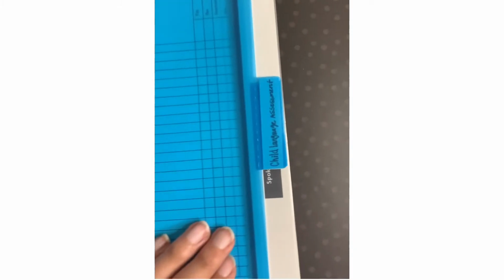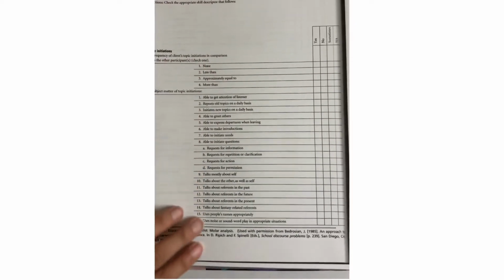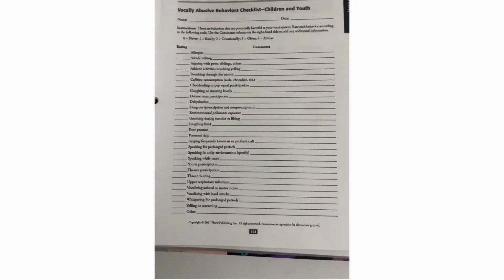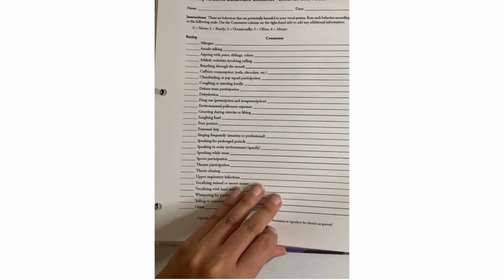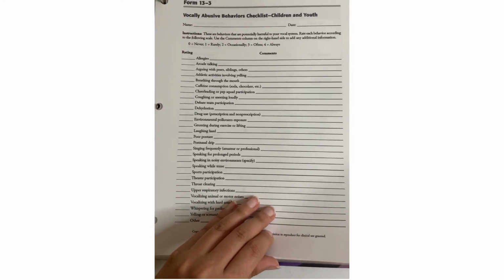And the next section is childhood language assessment. So for this handout, it is working with language learning disabilities. It's just a little chart or worksheet that you can fill out. I thought that was useful for the future. Here's form 13-3, vocally abusive behaviors checklist, children and youth. I thought that was pretty useful as well.